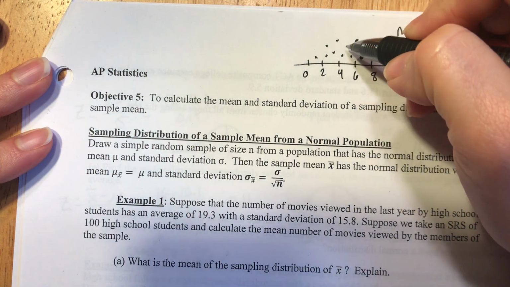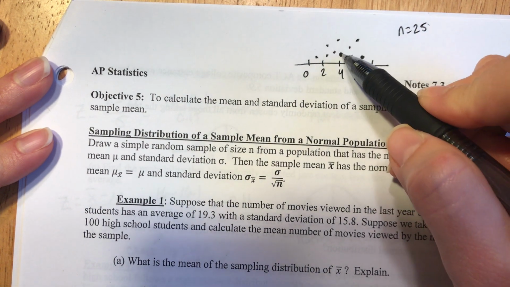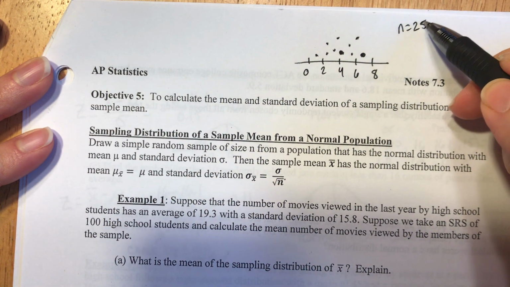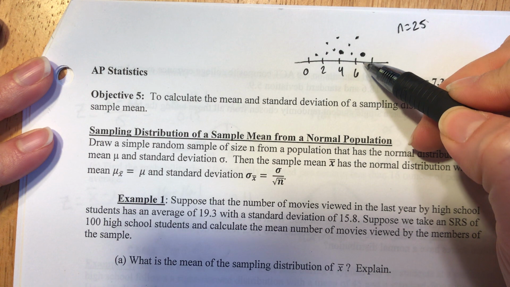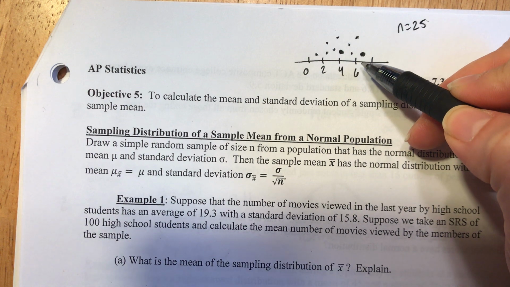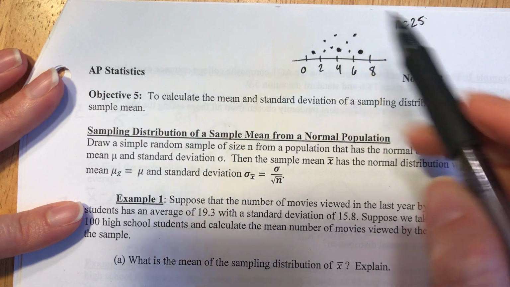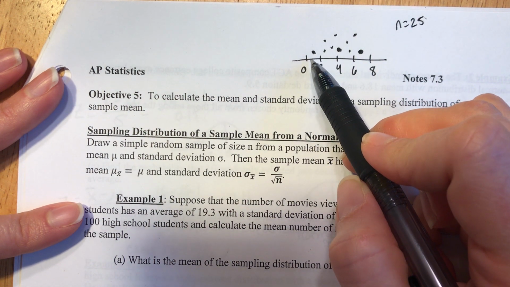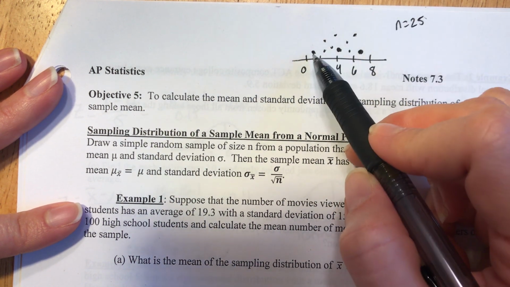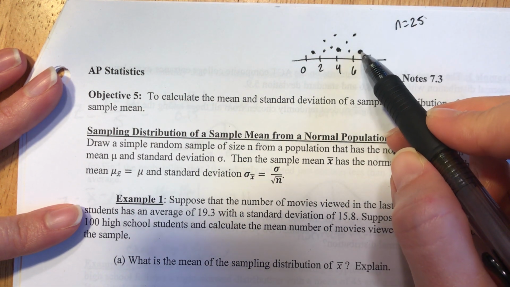So this dot would be a sample of 25 people had an average of 4 cousins, okay? This dot would be a sample of 25 people had an average of 7 cousins. Now, for 25 people to have an average of 7 cousins, that means that there's a lot of cousins that everybody has, okay? Here, this would be that 25 people had an average of 1 cousin, which means that they all pretty much have no cousins, right? Very few. Because for 25 people to have an average of 1, those numbers need to be small. For 25 people to have an average of 7, those numbers need to be larger.